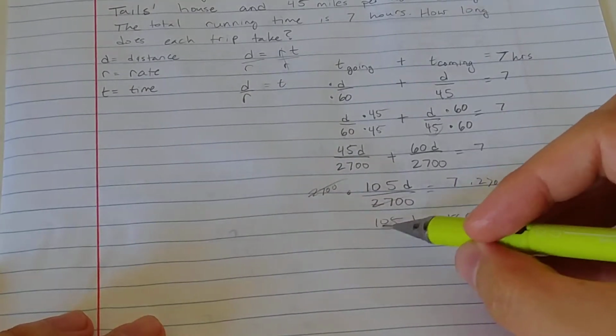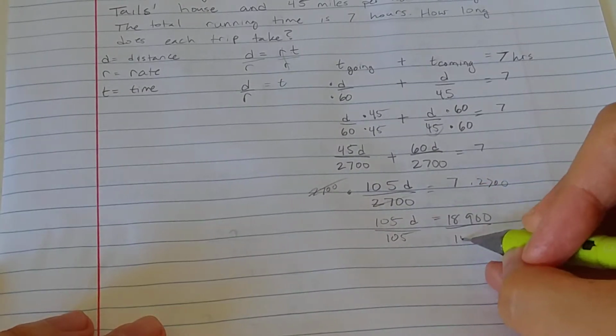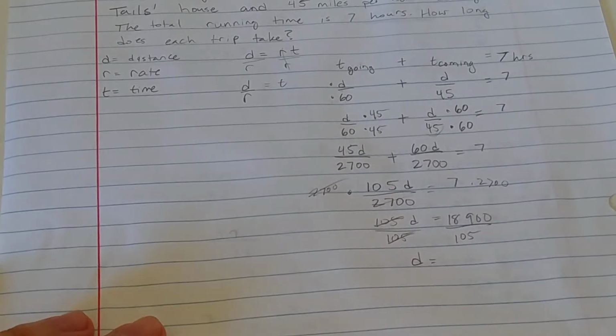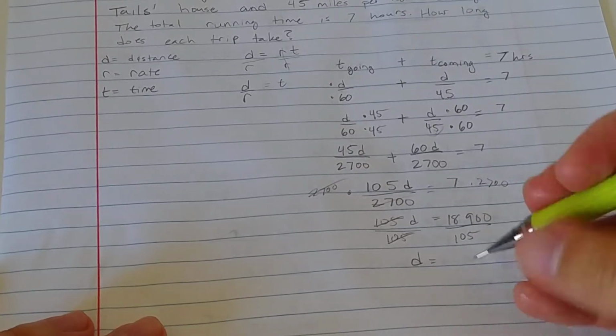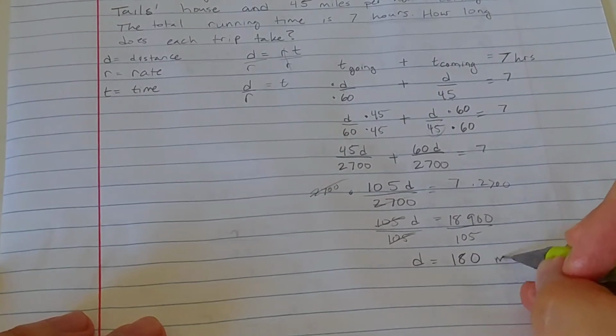And now we need to get rid of that times 105. So we divide both sides by 105. And when you do that, watch this. You get d equals 180. So the distance is a nice 180 miles.